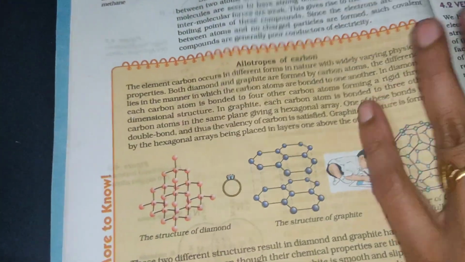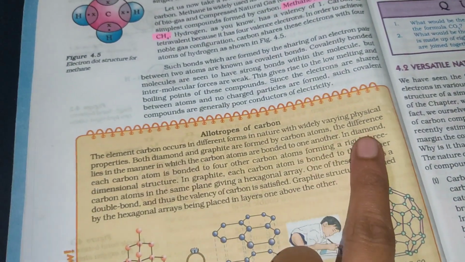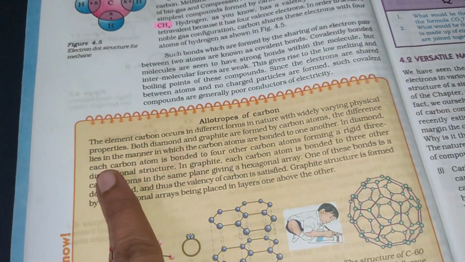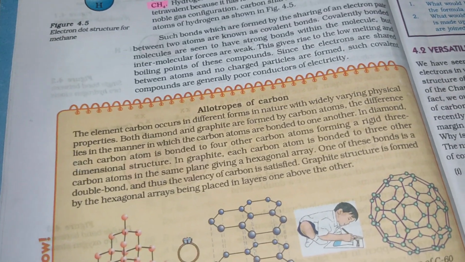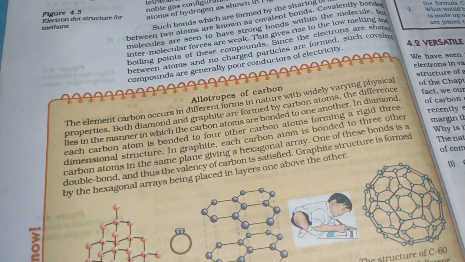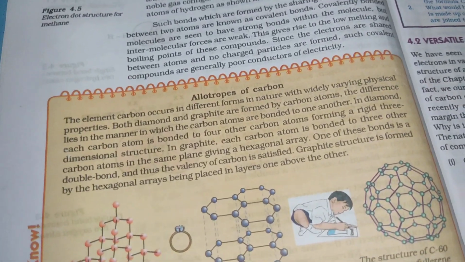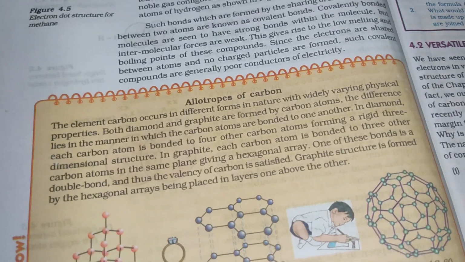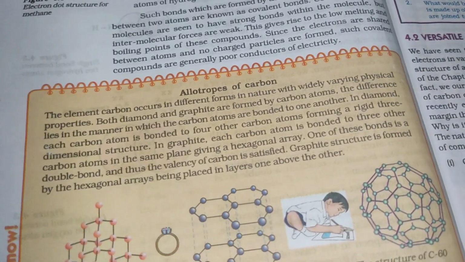And next, see the allotropes of carbon. What are the allotropes of carbon? The element carbon occurs in different forms in nature with widely varying physical properties. So carbon occurs in different forms, and they have different physical properties. If we see diamond, this is the strongest form as we know, and graphite. These two are carbon compounds only.